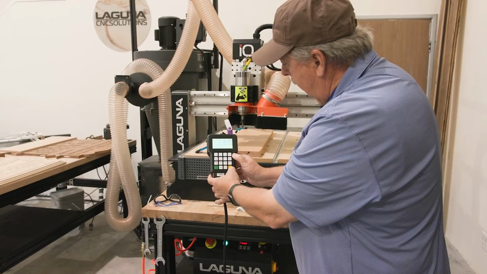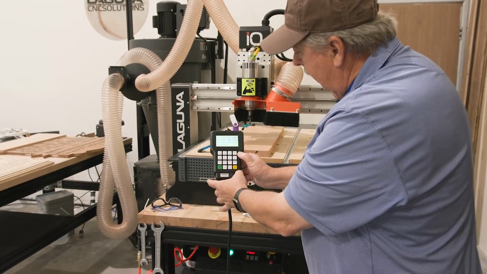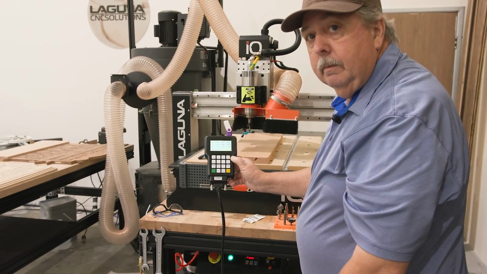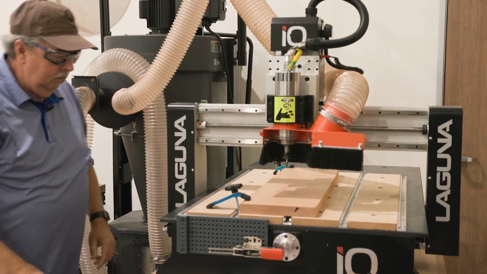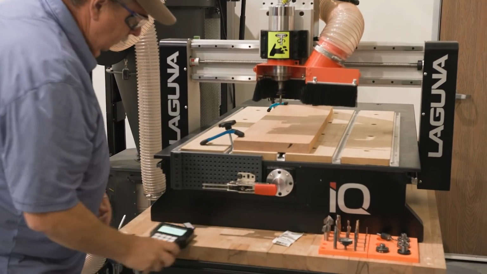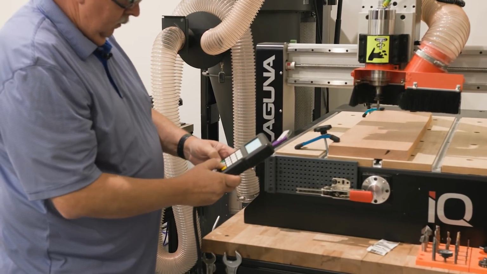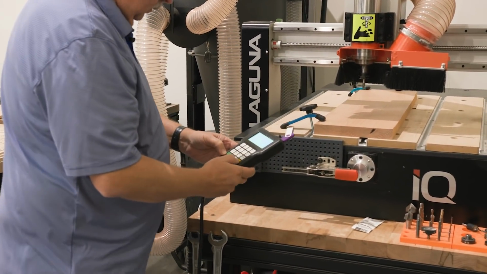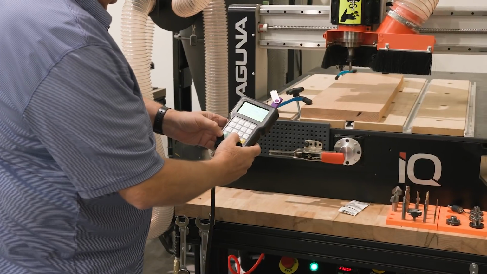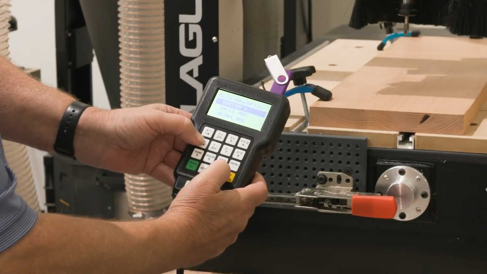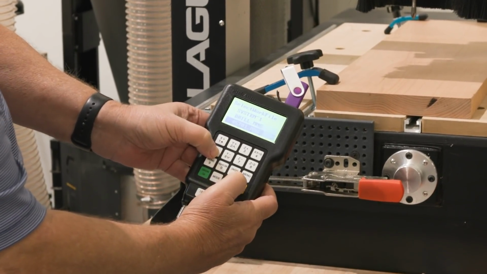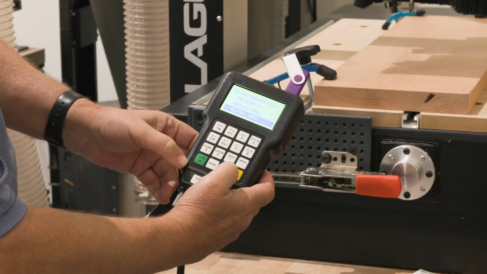All right, let's go ahead and turn on the dust collector and get ready to start cutting. Hit the run pause, U-disc. First one we're going to run is the 45701 drill path.